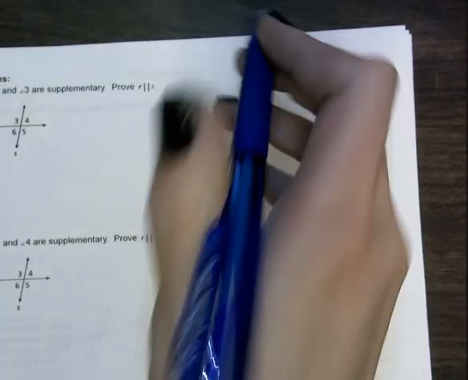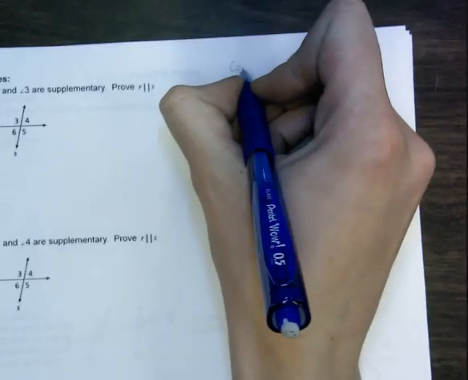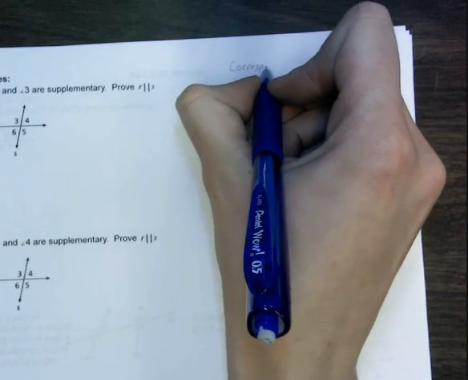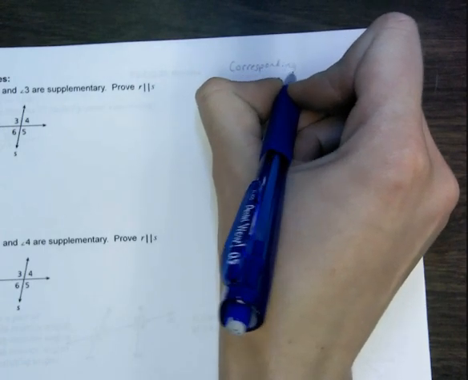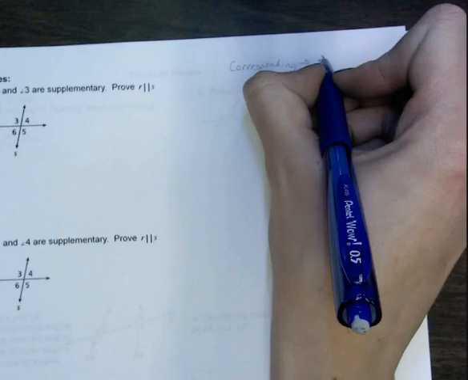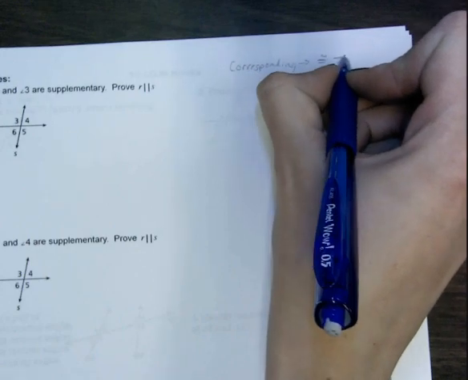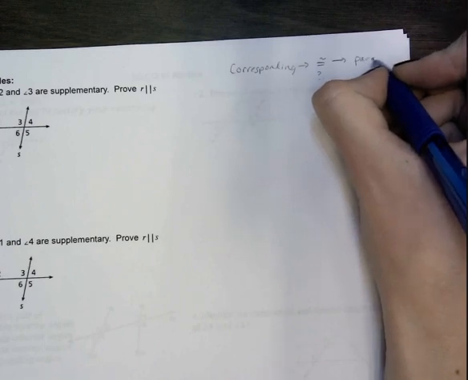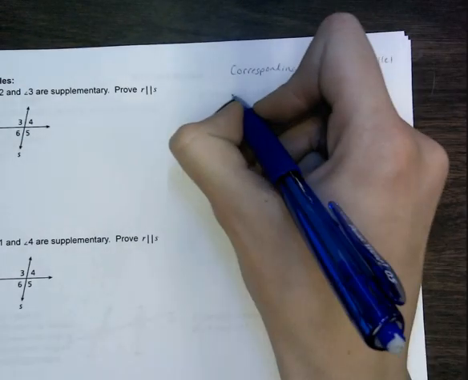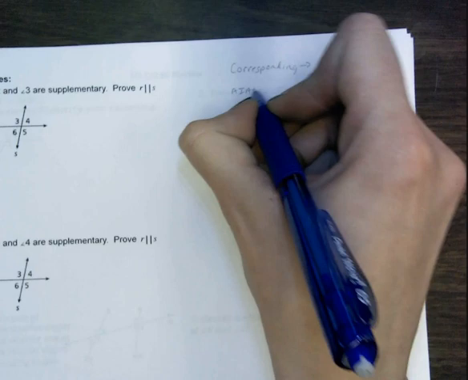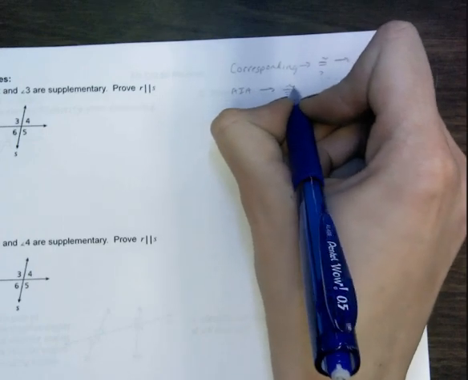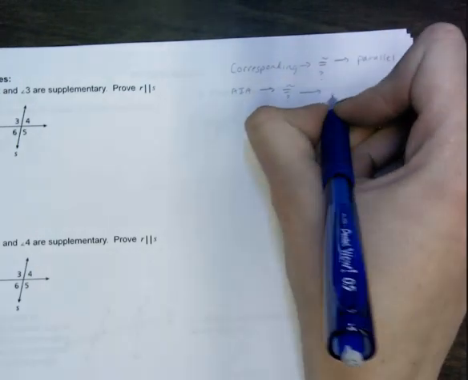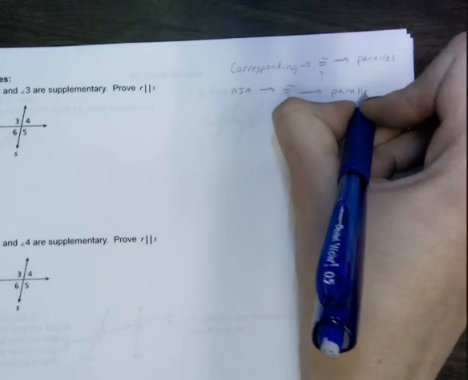So I'm just going to write on the top here some of those different angle pairs. If I have corresponding angles that happen to be congruent, then the lines are parallel. If I have alternate interior angles, and if they are congruent, then the lines have to be parallel.